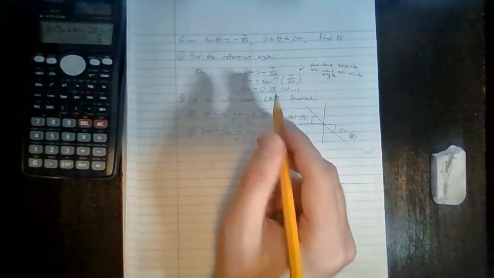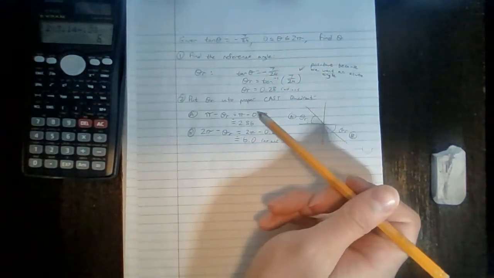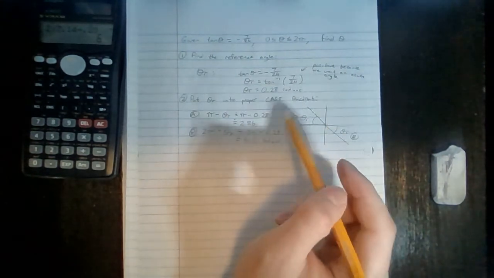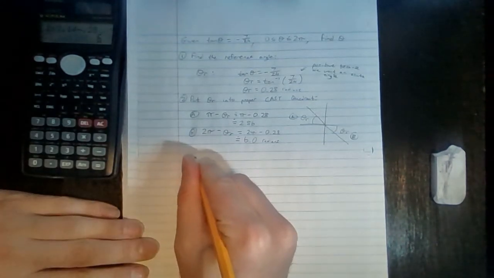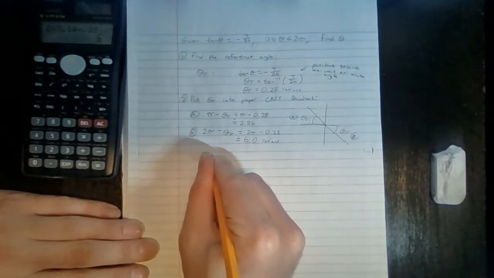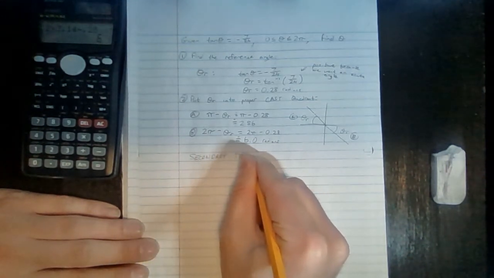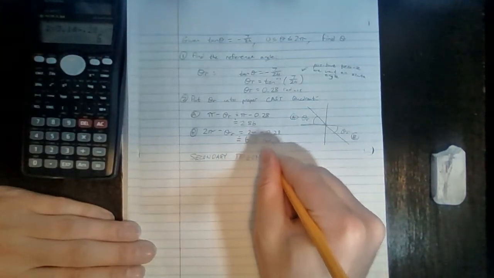And so there's an example of related acute angles that are decimals. It's not just one of these special angles we've been looking at, but we can still solve this the same way we've been doing. So that's the end of this first lesson. There's a little bit on these secondary trig ratios as well, so we'll go over those quickly in case you've forgotten. Trigonometric ratios.